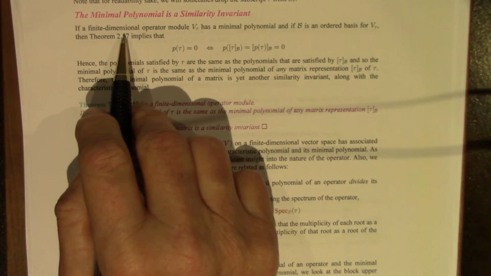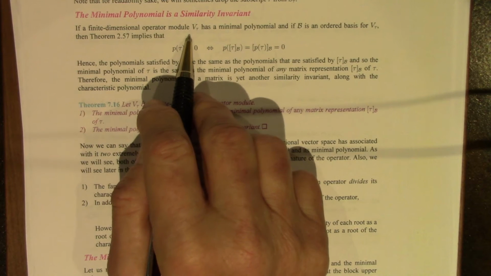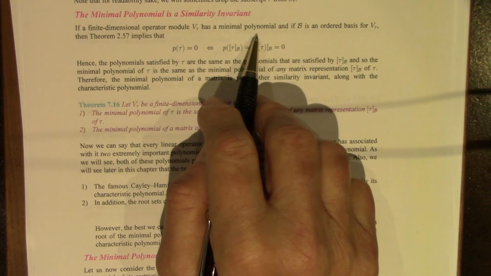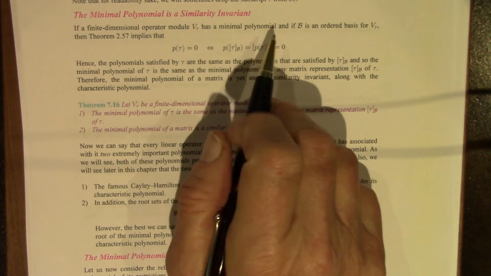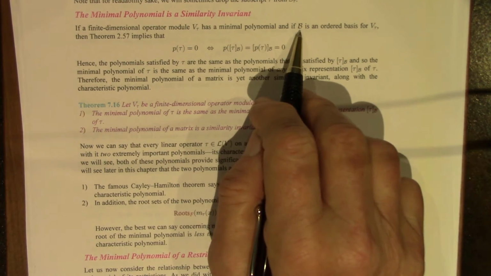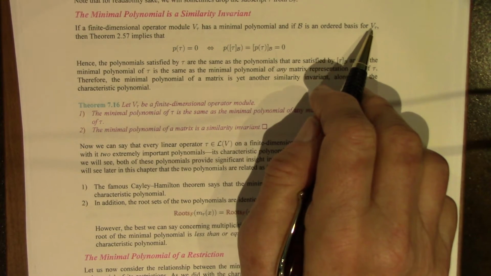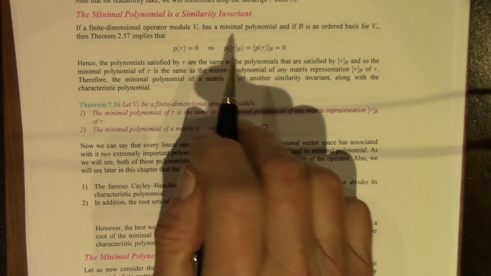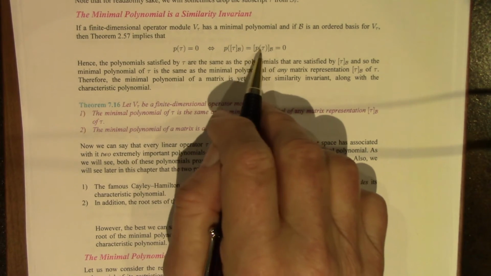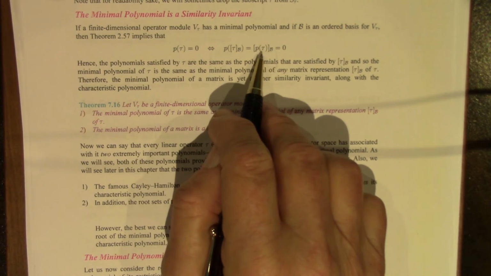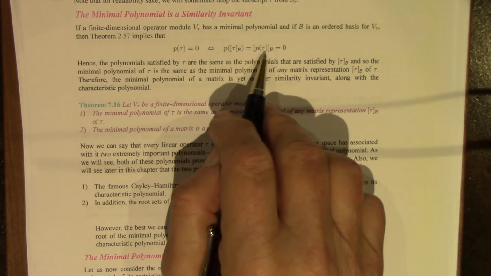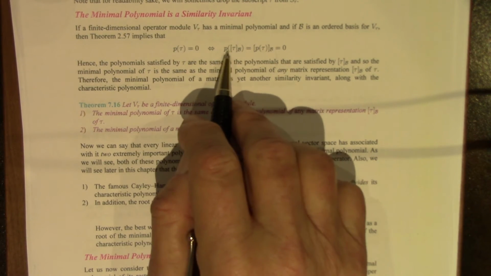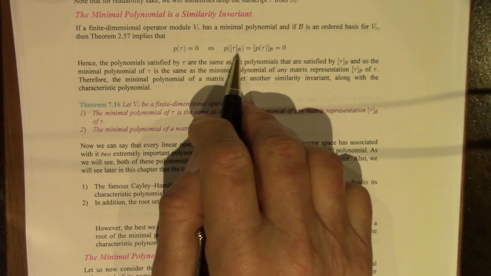If a finite dimensional operator module, v tau, has a minimal polynomial, in other words, if its annihilator is non-trivial, and if b is an ordered basis for v, then we know that p of tau is 0 if and only if p tau sub b, the matrix representation of p tau, is 0, but that's the same as p of the matrix representation of tau.